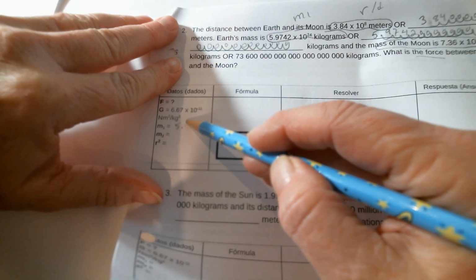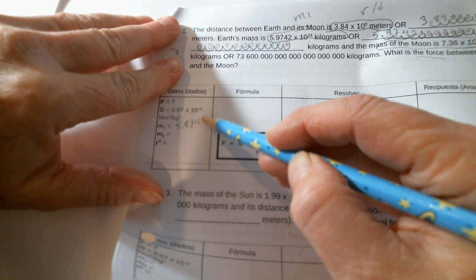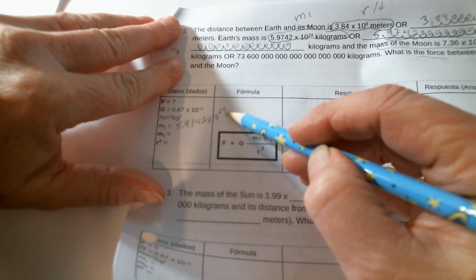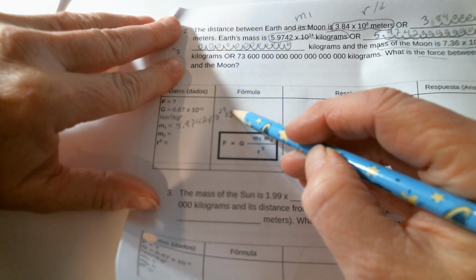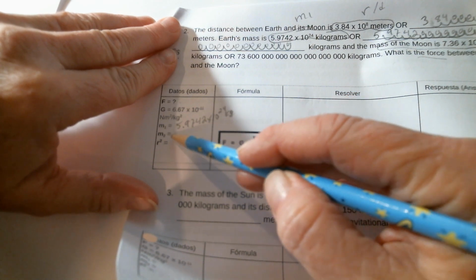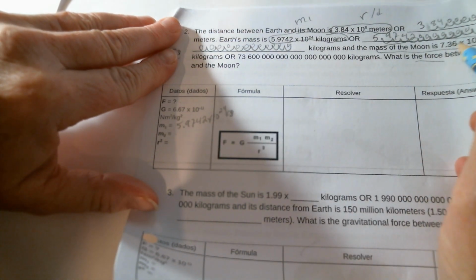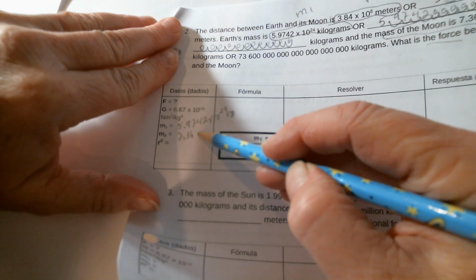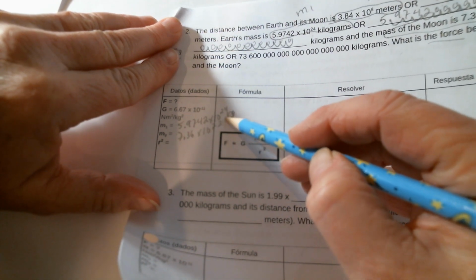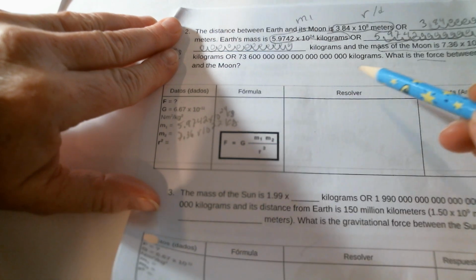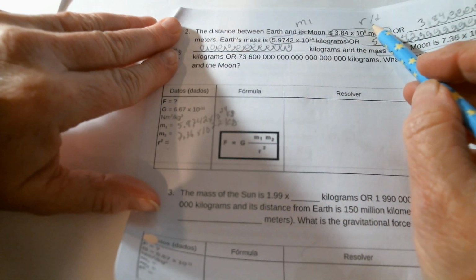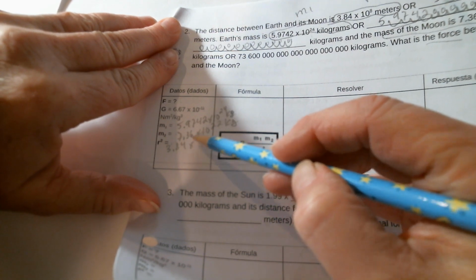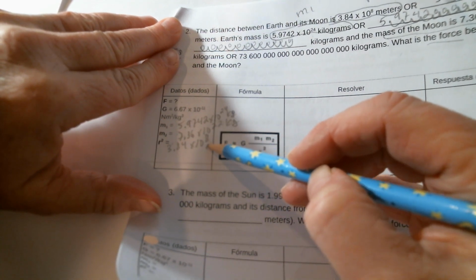5, I want you to write this down, 9742 times 10 to the 24 kilograms. It's important that you put the units and all the details. Okay, mass 2 is going to be 7.36 times 10 to the 22 kilograms. Distance is this right here, 3.84 times 10 to the 8 meters.